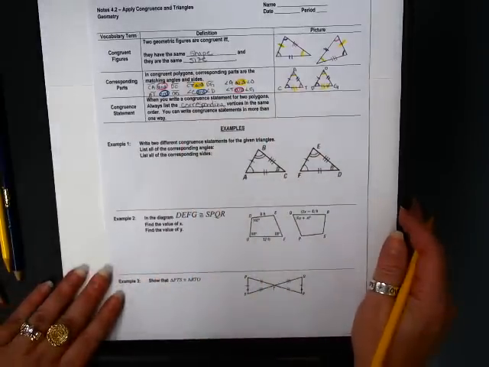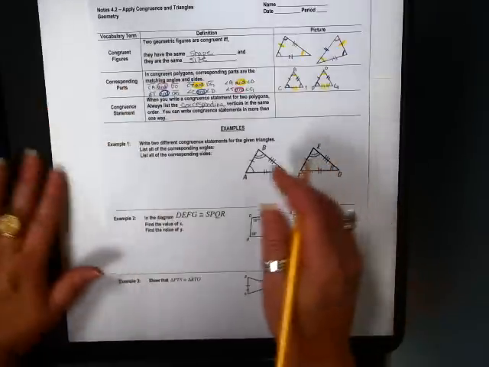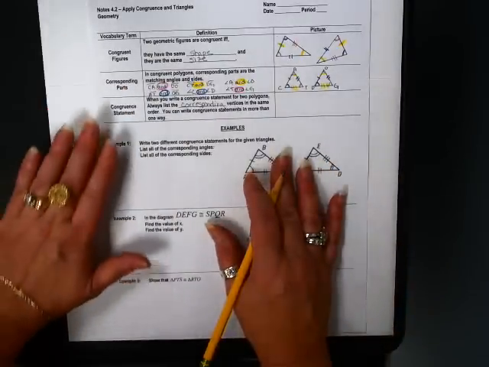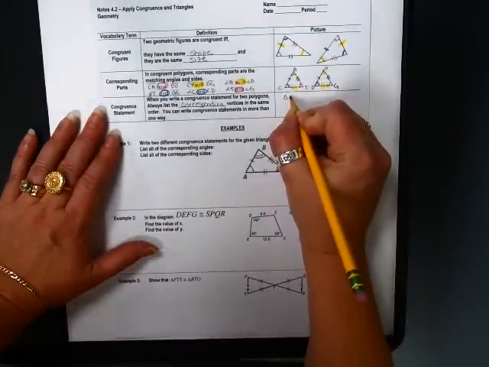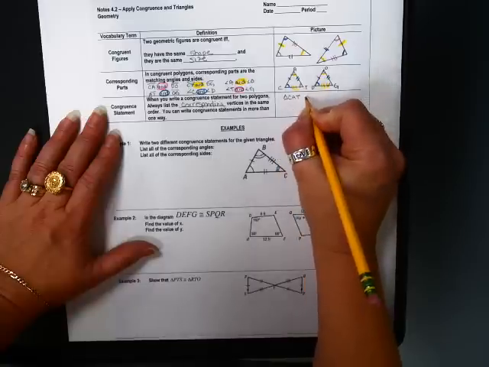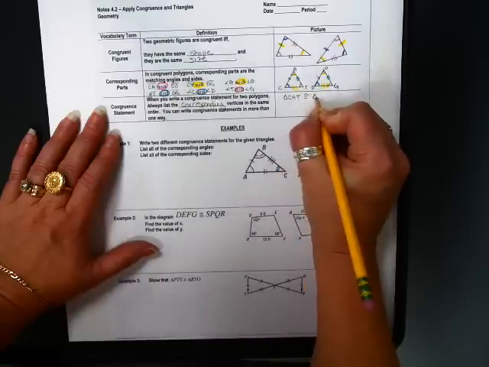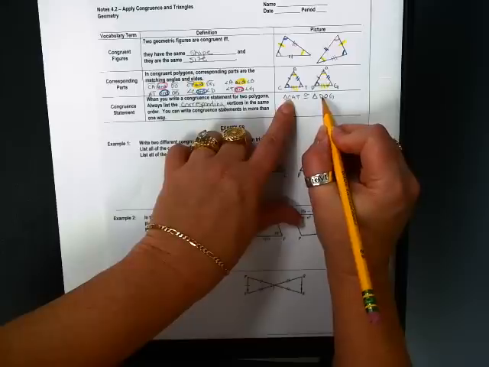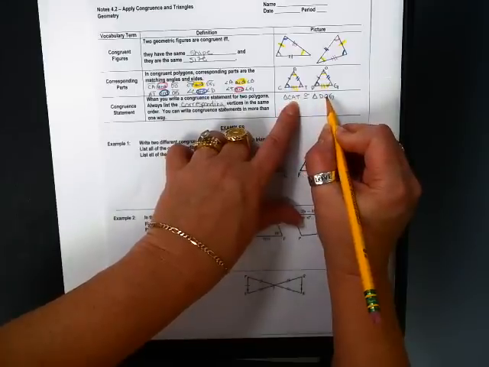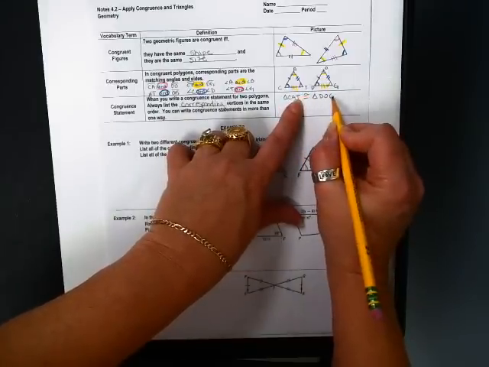You can write congruent statements in more than one way. So let's write all the different ways that we can write the congruent statements for these two triangles. First of all, we know that triangle CAT is congruent to triangle DOG. The C matches with the D, the A matches with the O, and the T matches with the G.